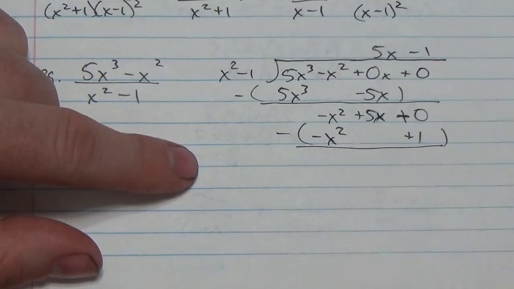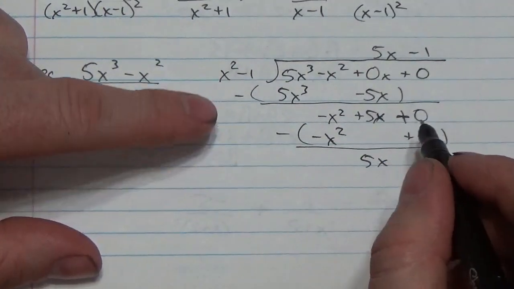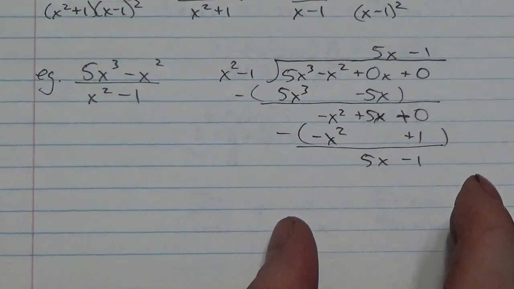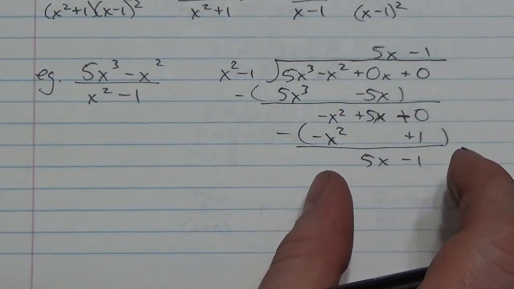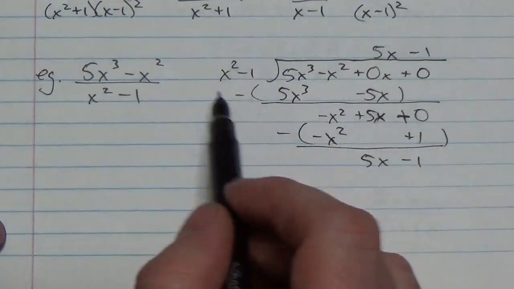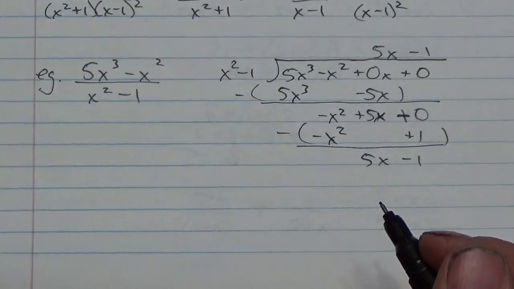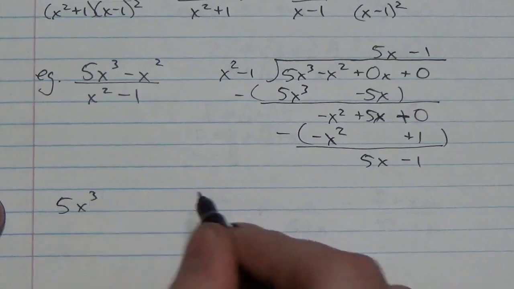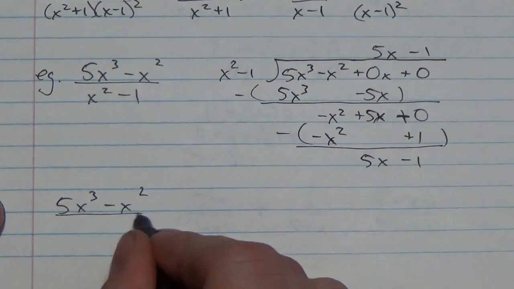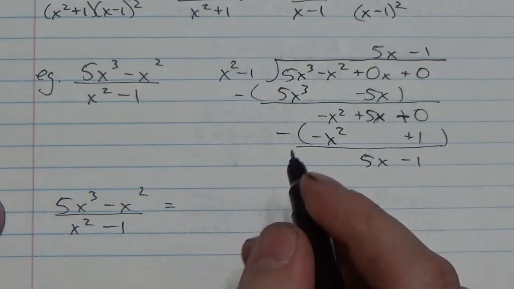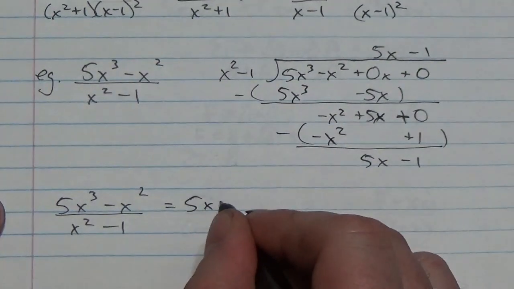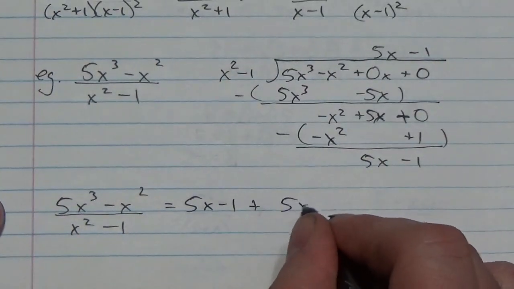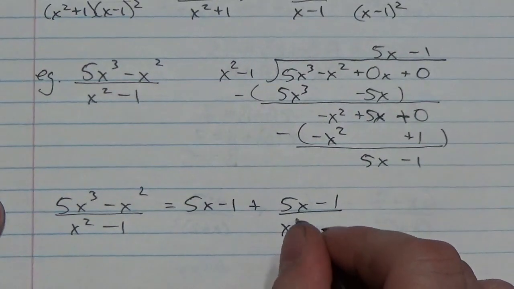5x minus nothing is just 5x. And 0 minus 1 is going to be negative 1. And that is basically where I stop, because once I've got an expression where the degree of the remainder is less than the divisor, in most cases I'm done. So now what I've got is 5x cubed minus x squared over x squared minus 1. That is equivalent to 5x minus 1, there's my quotient, plus 5x minus 1 over x squared minus 1.